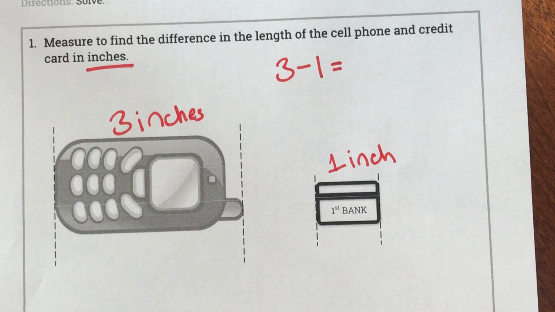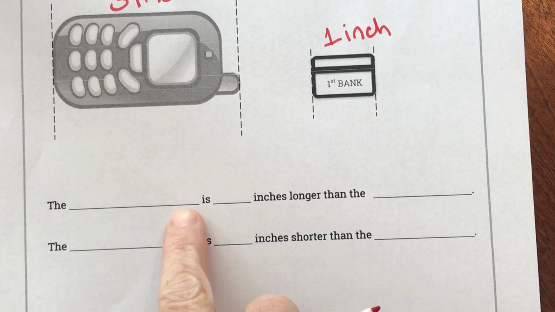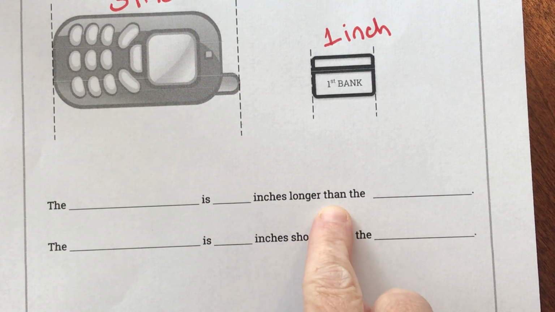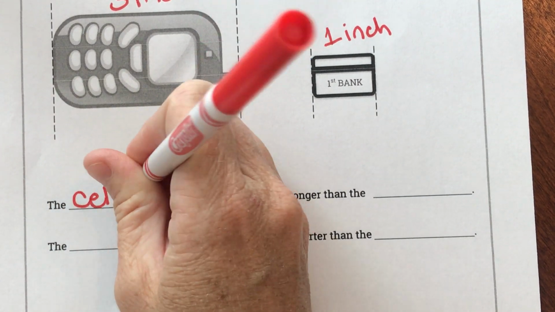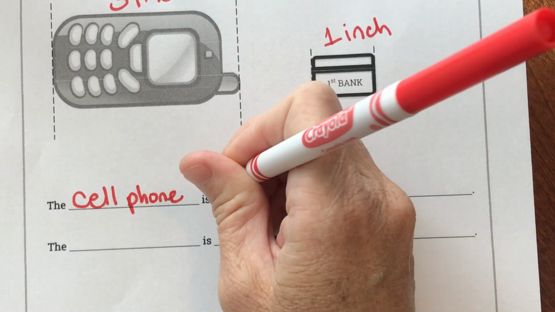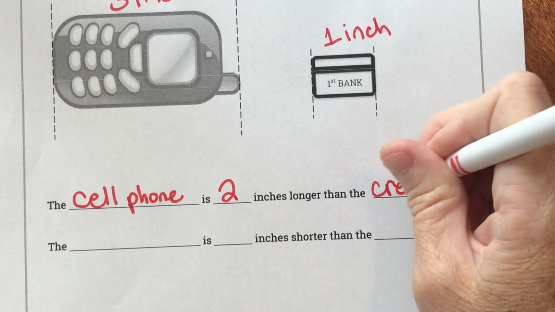Now, boys and girls, because this is what we call a basic fact, I don't really need to set up my table and do the place value strategy. This is a basic fact that most of us know or we could use our fingers for. So 3 minus 1 is 2. Okay, so now let's fill in our answers. So the blank is inches longer. Which one's longer? The cell phone. So I'm going to put that first. So the cell phone is 2 inches longer than the credit card.